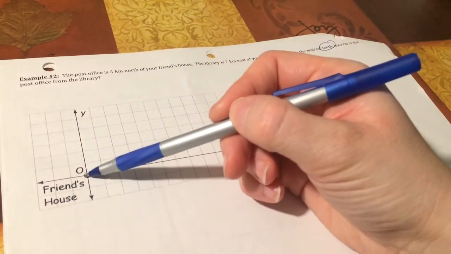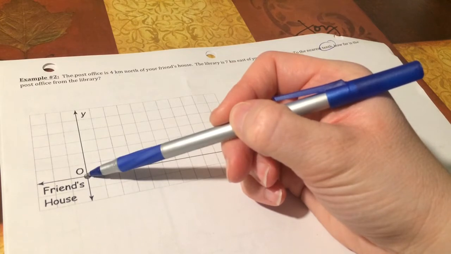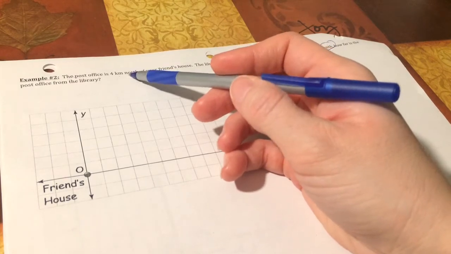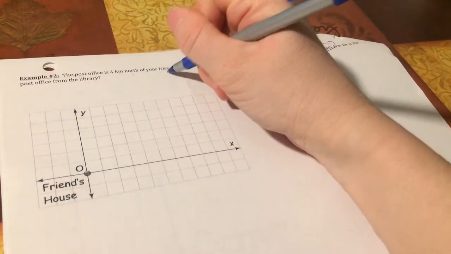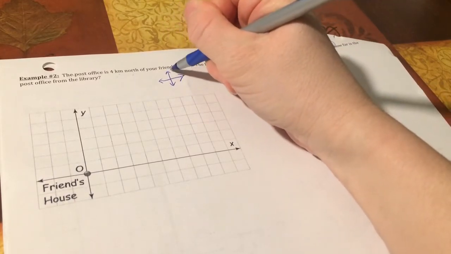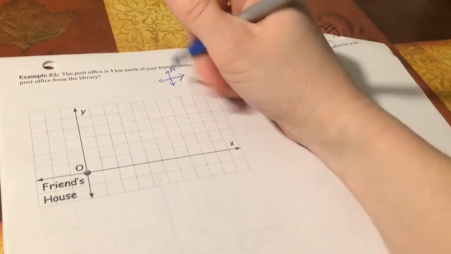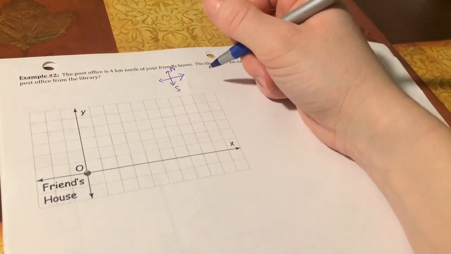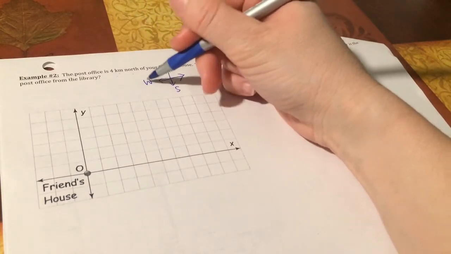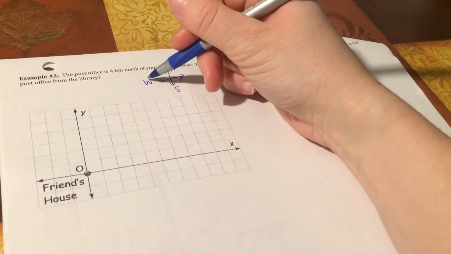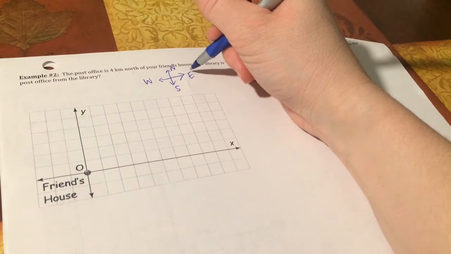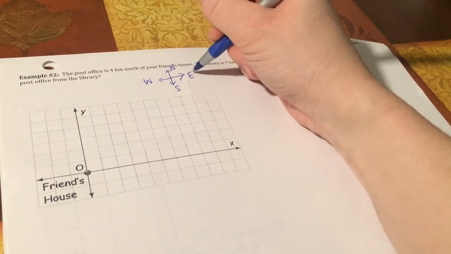In the picture they gave us the friend's house right there, and they said the post office is 4 kilometers north. Think of what the word north means. They are giving us directions. If we have our compass right here, north is straight up, south is straight down, west is to the left, think of the west coast of the United States, California, it's on the left side, and to the right is the east, think of the east coast over to the right.